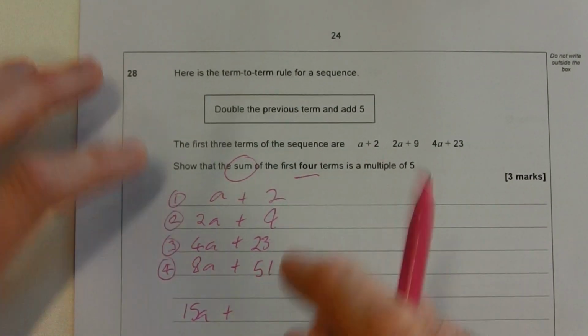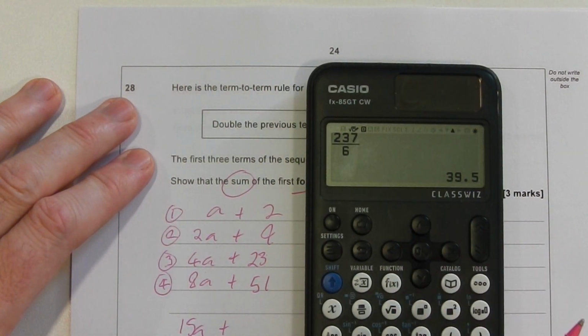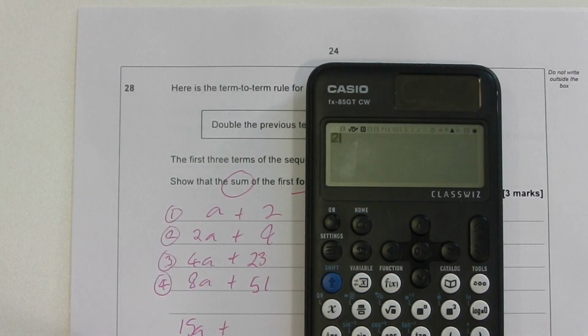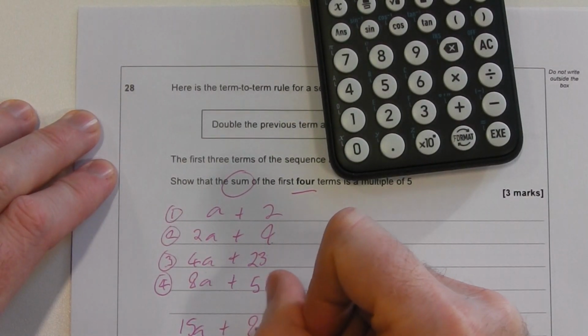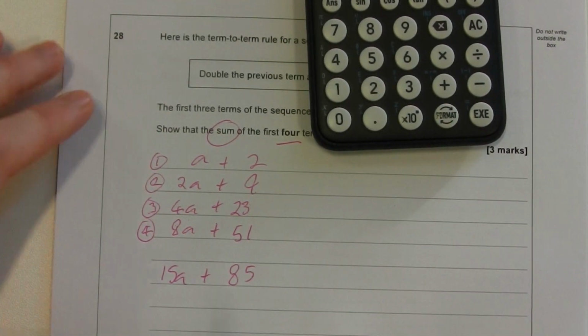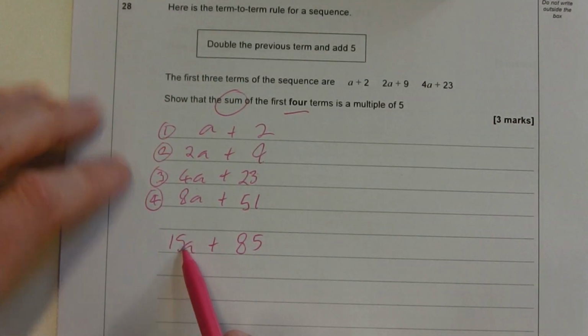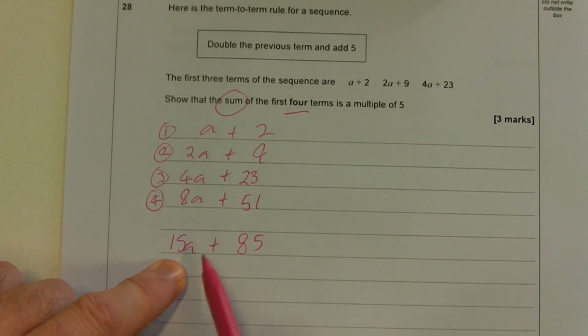And then when we add these up, it's the easy way. So we've got 2 plus 9 plus 23 plus 51, which gives us 85. So the sum of them all is 15A plus 85. Now the thing about that is they both end in 5, don't they? So that means they are divisible by 5. So that means they are a multiple of 5.